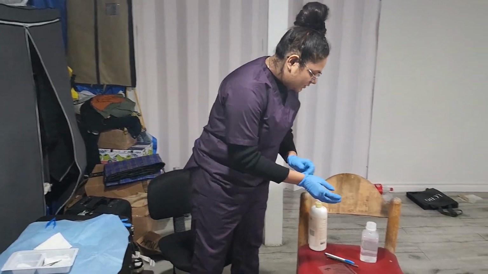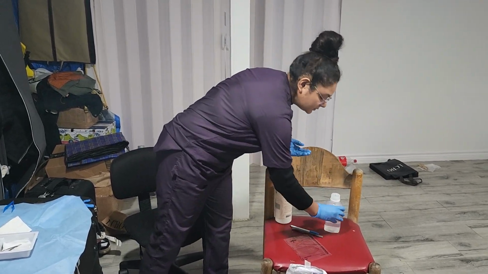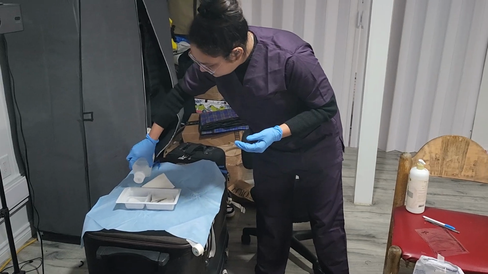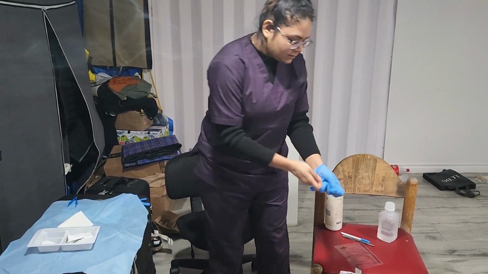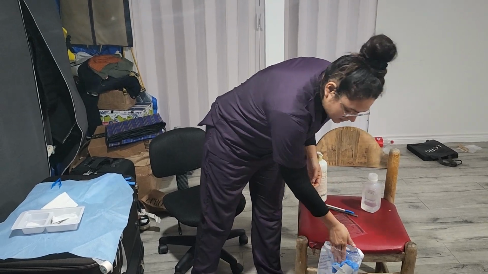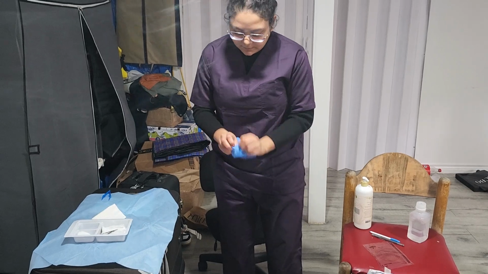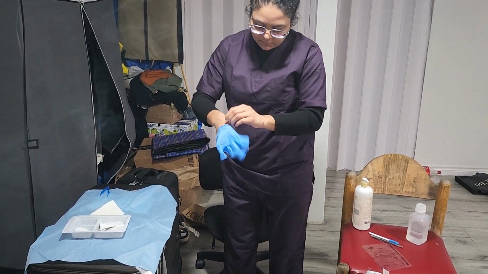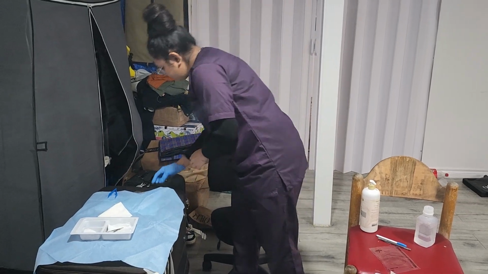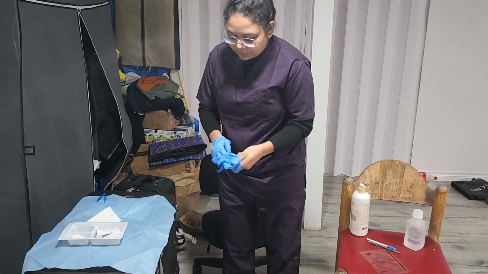Now I'm going to sanitize my hands. I'm going to put some normal saline, and I'm going to remove these gloves, and I'm going to put on a new pair of clean gloves again. And I'm going to start with my dressing procedure. So I'm going to be starting with my dressing procedure now.